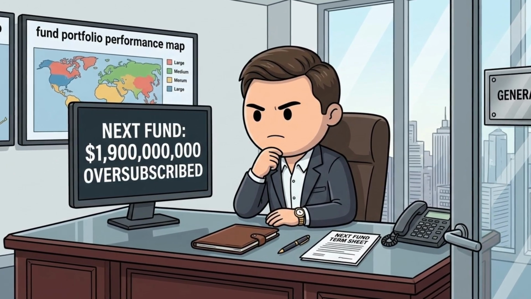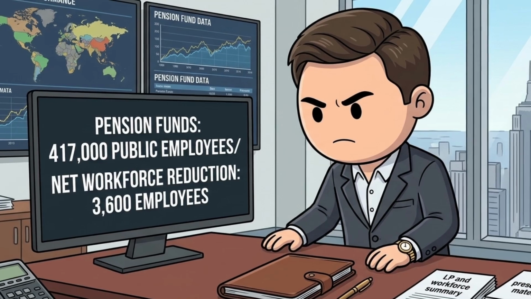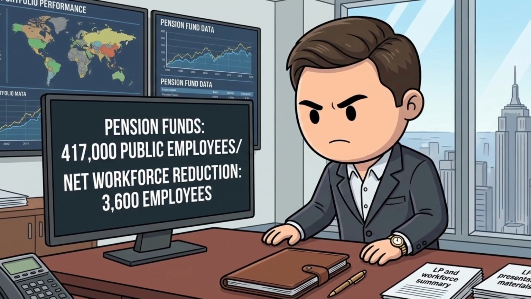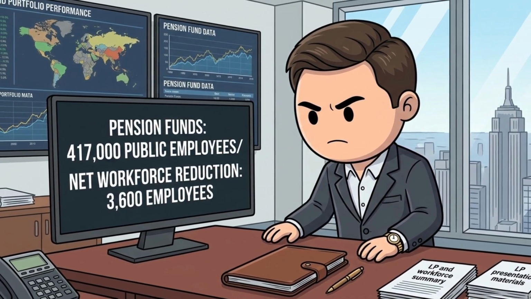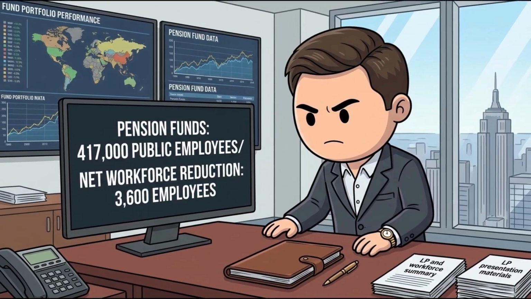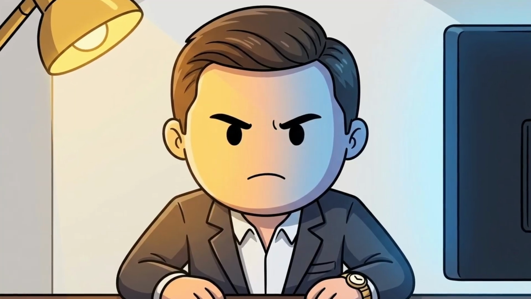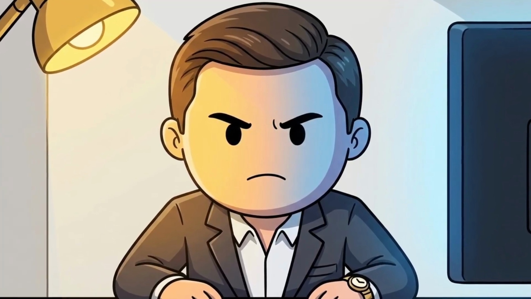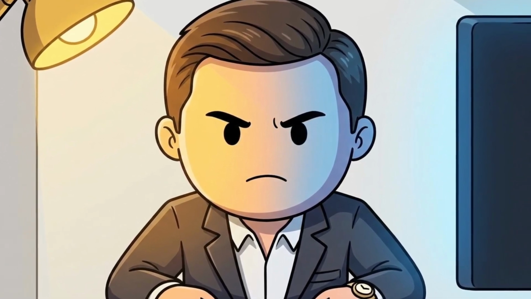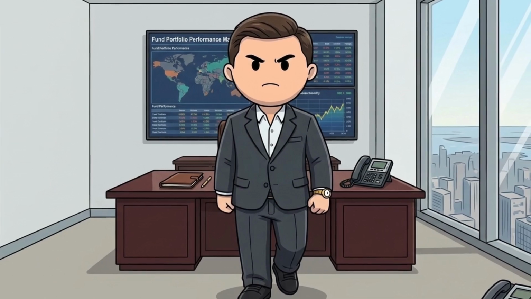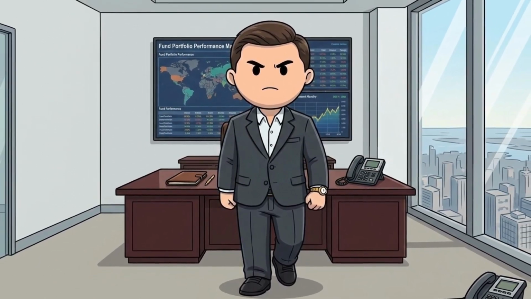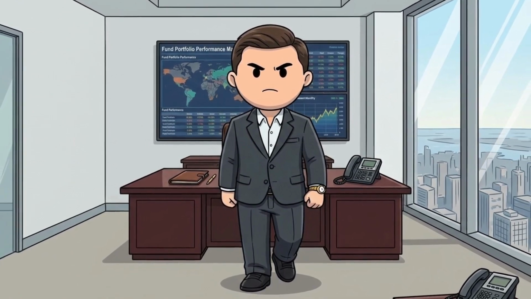The fundraise was oversubscribed. The fund's limited partners include the pension funds of 417,000 public employees. The fund's returns are distributed to those employees' retirement savings. The returns were produced by portfolio companies, whose workforces were reduced by a net 3,600 employees over the fund's life. The pension beneficiaries and the displaced employees are not the same people. They are also not entirely different people.